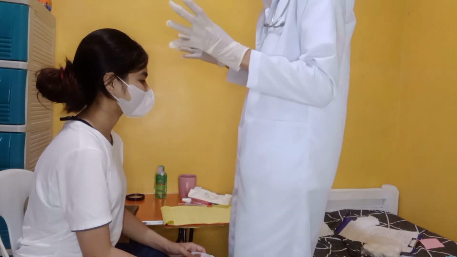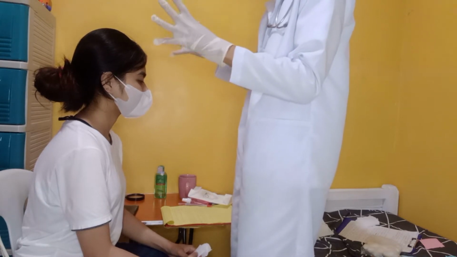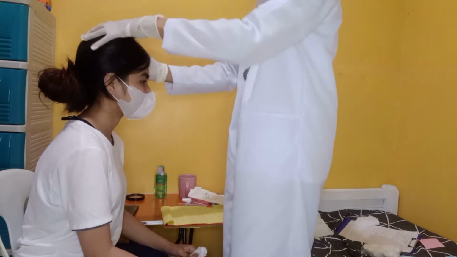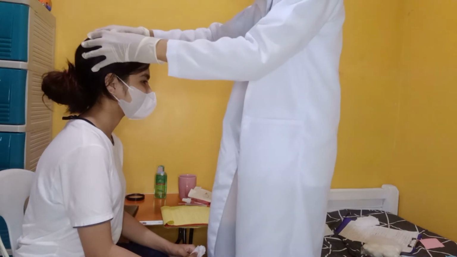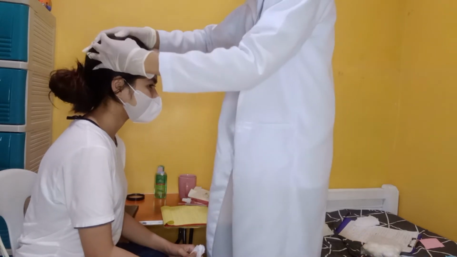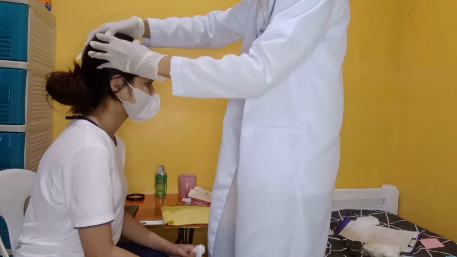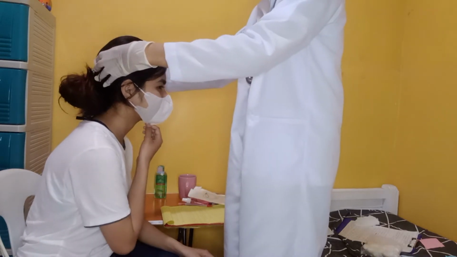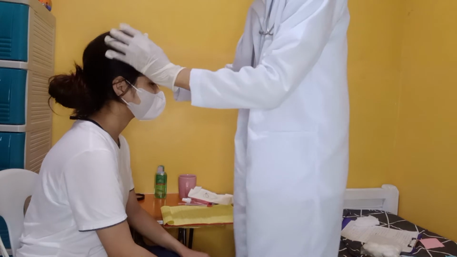So the next thing that we need to do is to palpate the skull of our client, in order to feel any signs of lumps, bumps, and protrusion in the skull. So anything hurt, ma'am? Hindi naman po. Dito po, masakit po ba? Hindi po. Okay, salamat po.